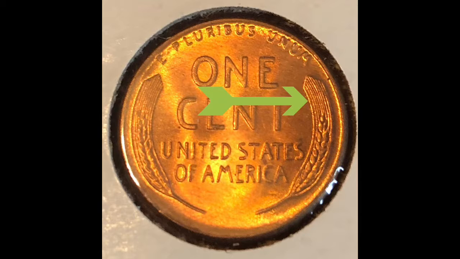Now, we'll start talking a little bit here about wheat cents, because that's probably the coin that most people will get started coin collecting with. And it's also a fairly easy one to learn the grades for.